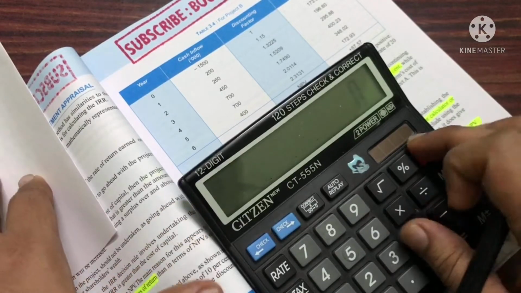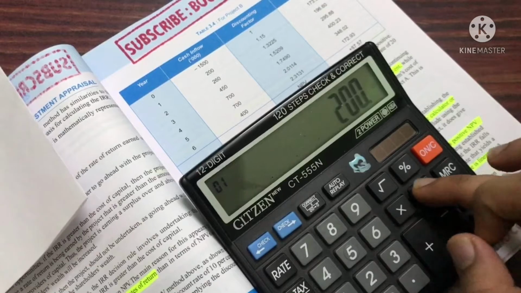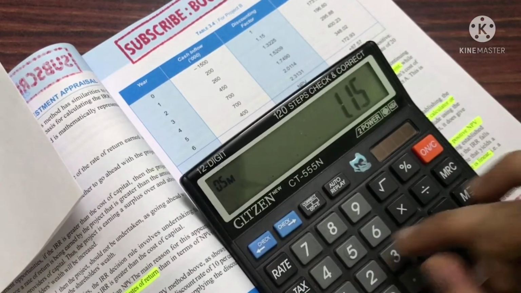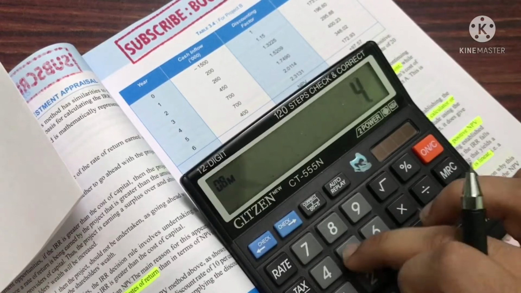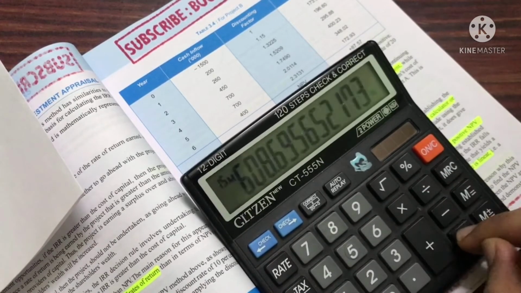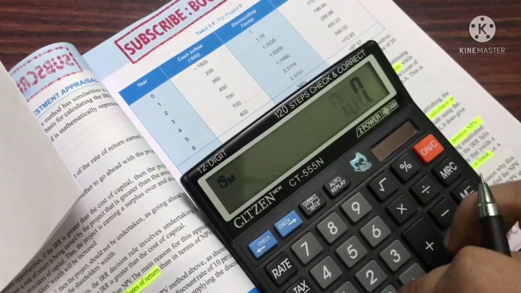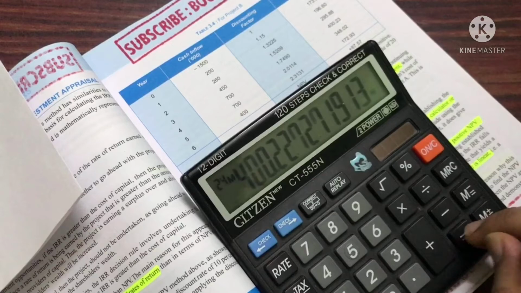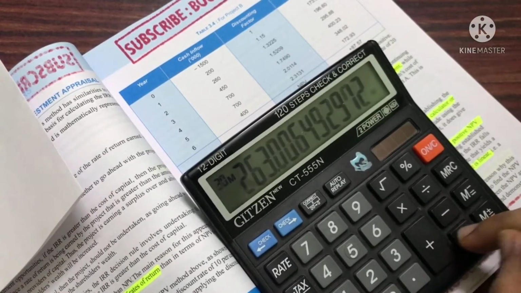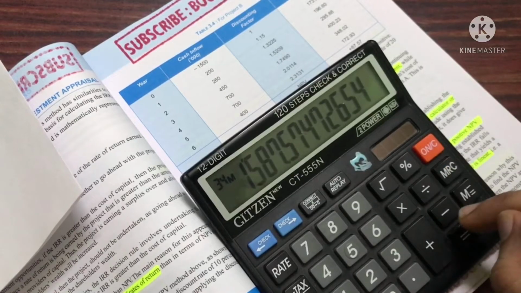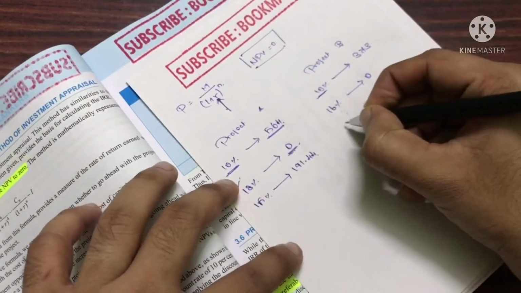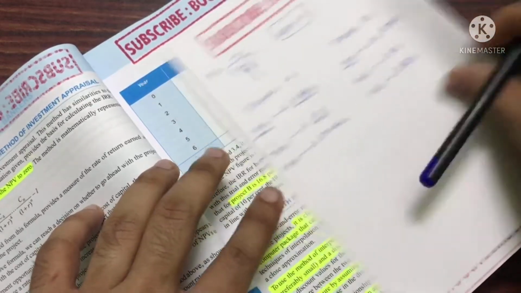Sorry, I made a wrong calculation, I will solve it again. 200 divided by 1.15, memory plus 260 divided by 1.15 to the power 2, memory plus 450 divided by 1.15 to the power 3, memory plus 700 divided by 1.15 to the power 4, memory plus again 700 divided by 1.15 to the power 5, memory plus the last one, 460 divided by 1.15 to the power 6, memory plus MRC, minus the initial investment 1500. So we get 87.57 for 15 percent.